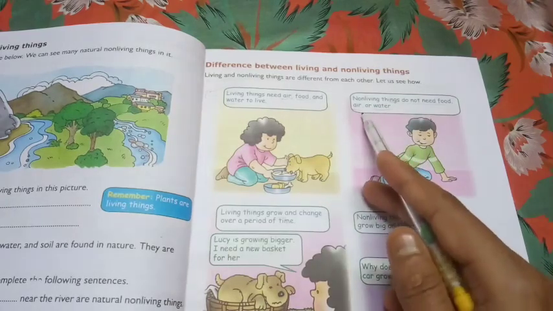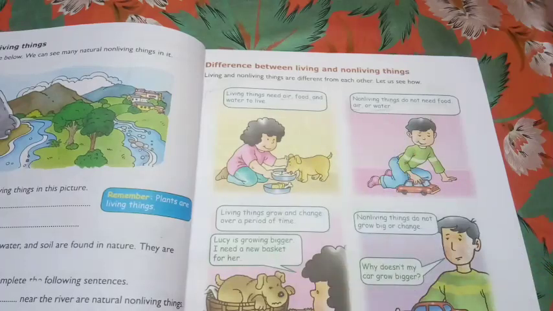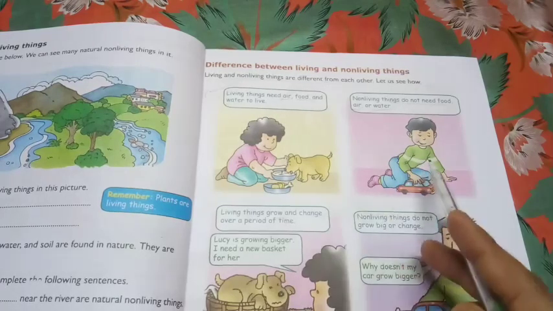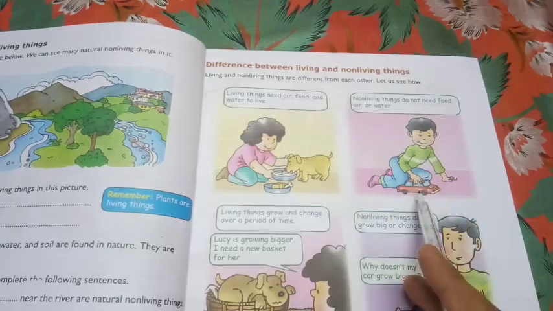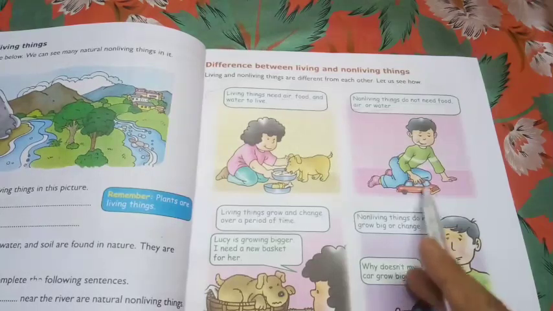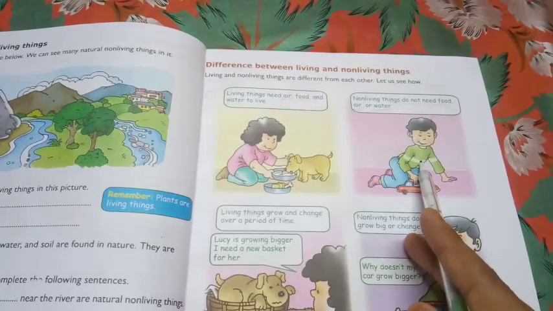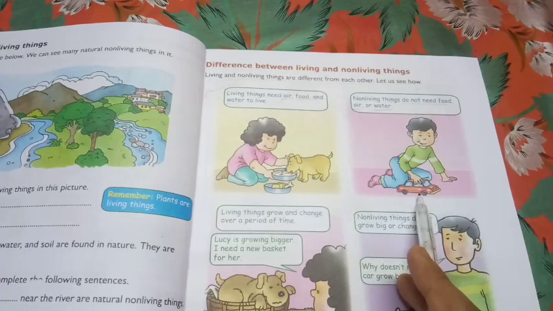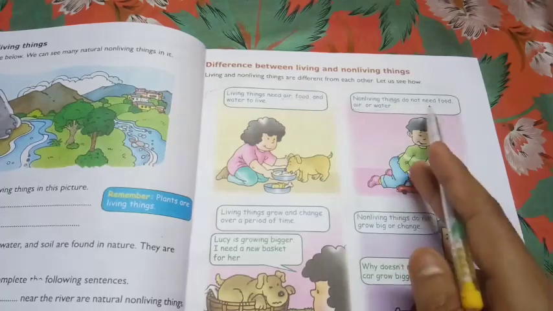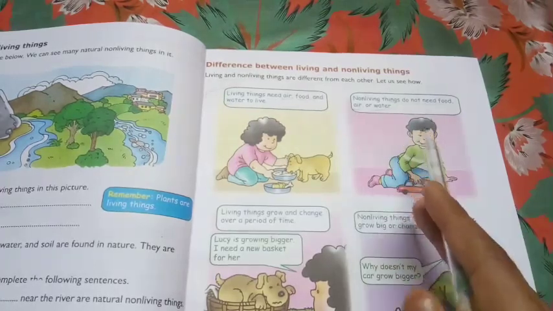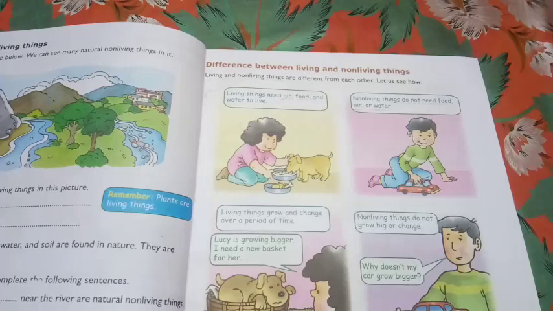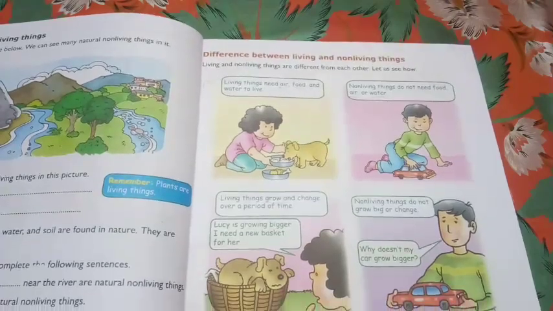Whereas on the right-hand side, you can see non-living things do not need food, air or water. Here you can see a boy is playing with a car. The boy is a living thing and this car is a non-living thing. This car doesn't need food, air or water.